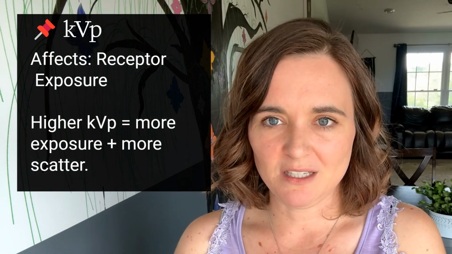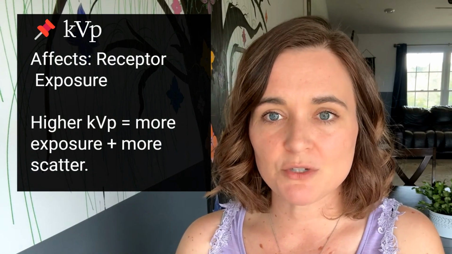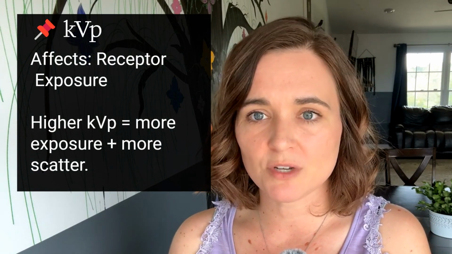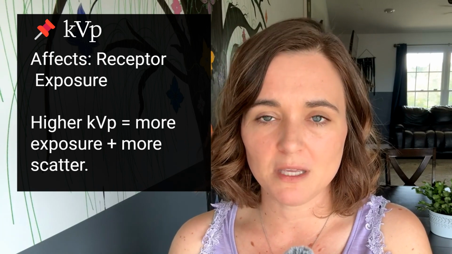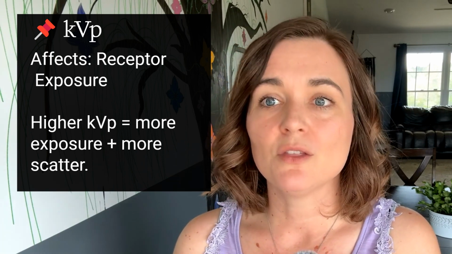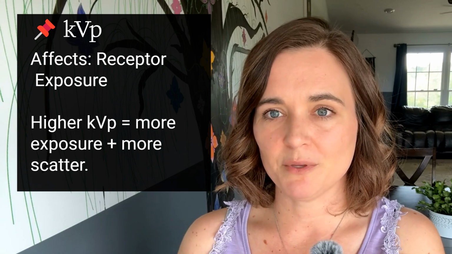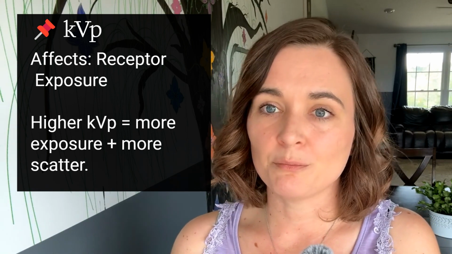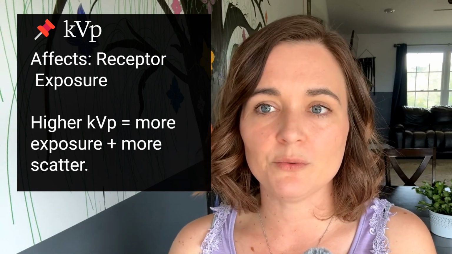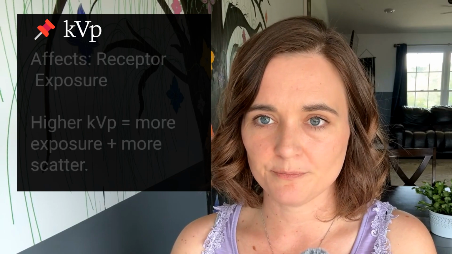Next up is KVP. This affects your receptor exposure. It controls the penetration power of the beam. The higher the KVP, the more exposure, but also the more scatter. Here's a tip. KVP impacts both brightness and contrast. Only receptor exposure is charted.